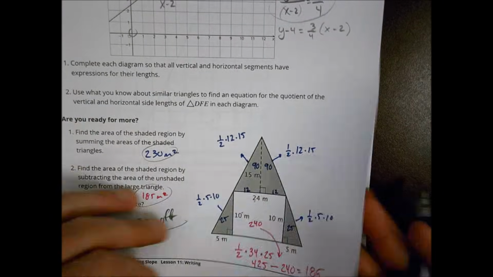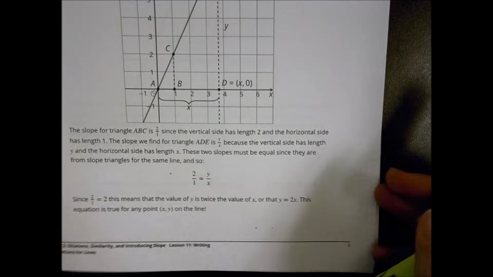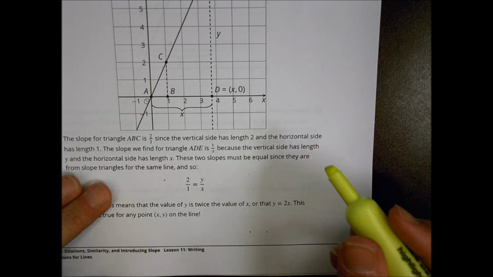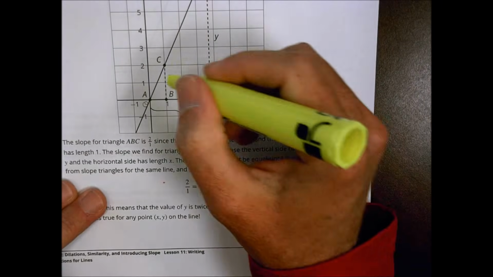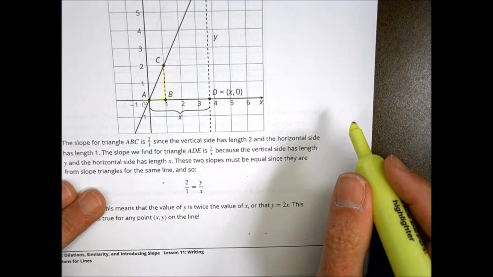Okay, so let's do a quick little summary of today's lesson. Today's summary is that the slope for a triangle is going to be found by looking at its vertical side, its horizontal side, and taking the quotient there once again.